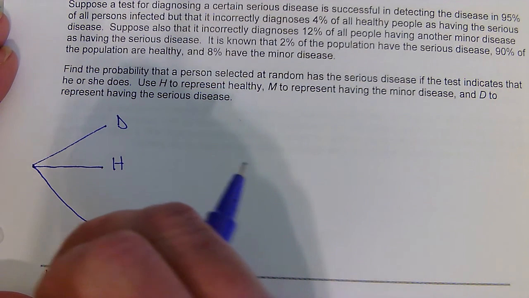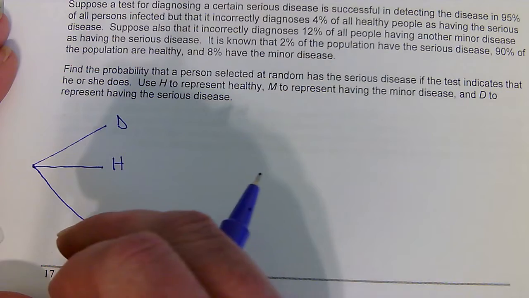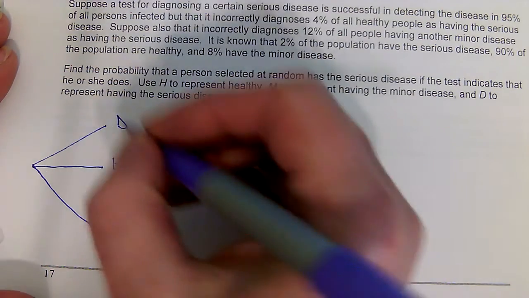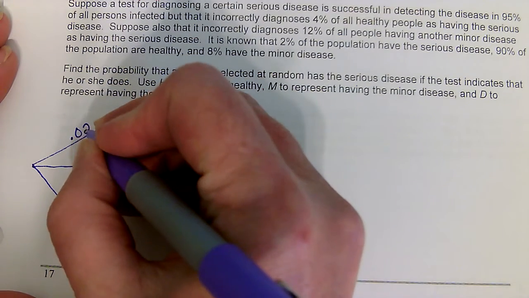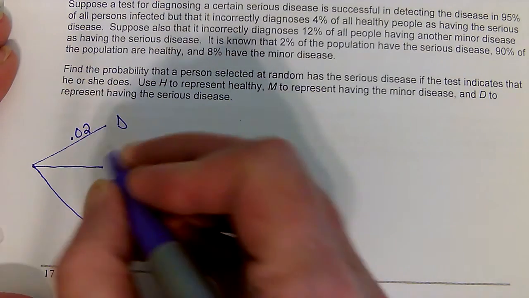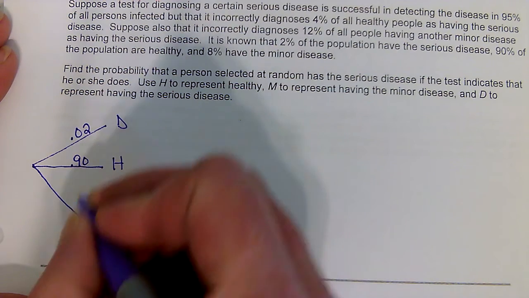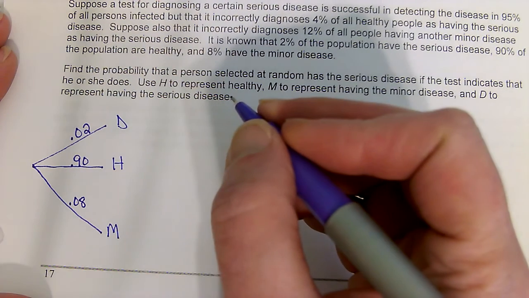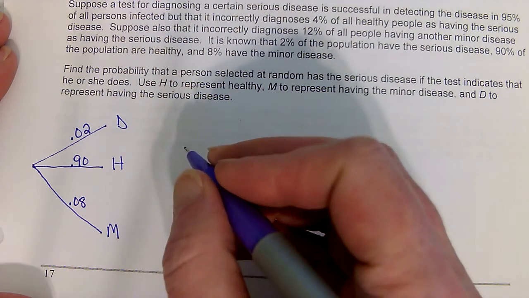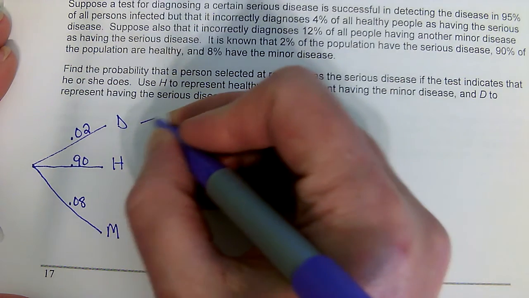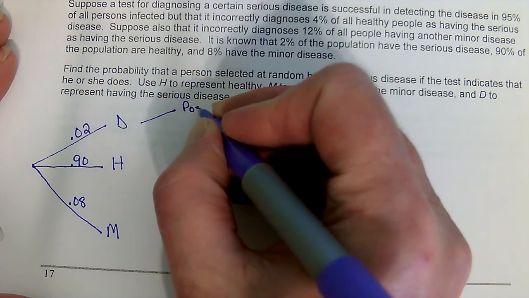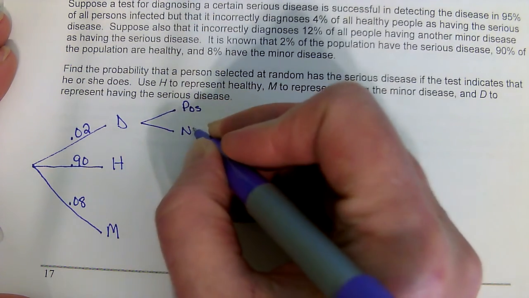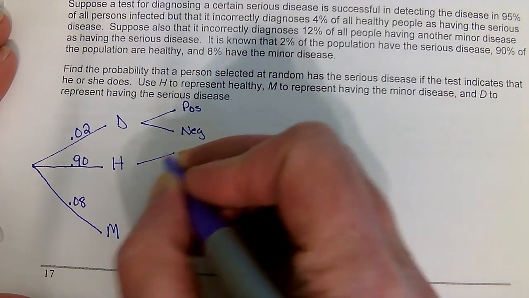We already know that 2% of the population do have the disease, 90% are healthy, and 8% have an underlying condition. Each of these people is going to go in and get this test, and they either get a positive or negative result.